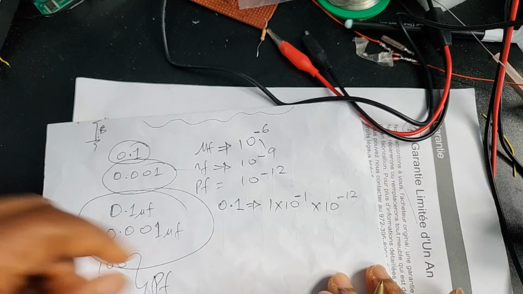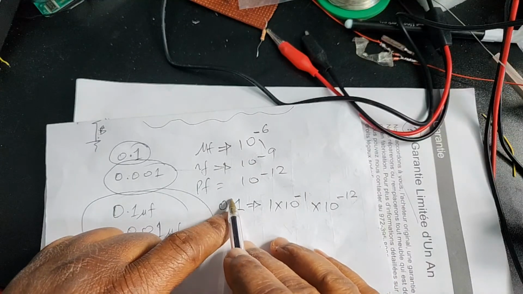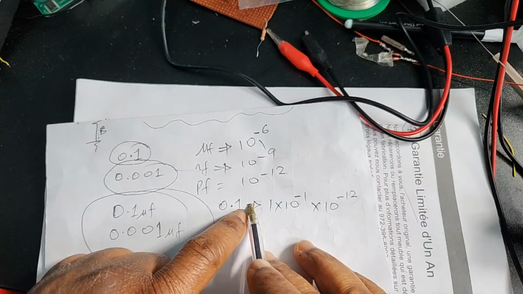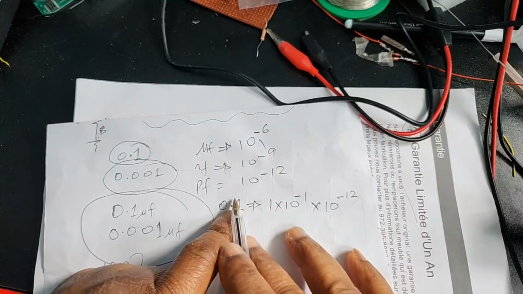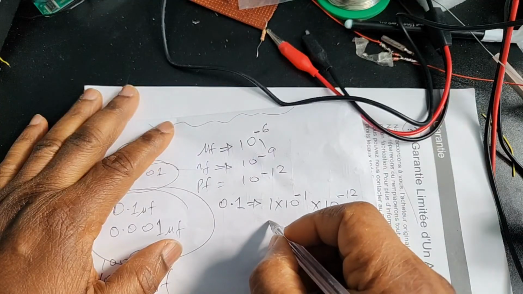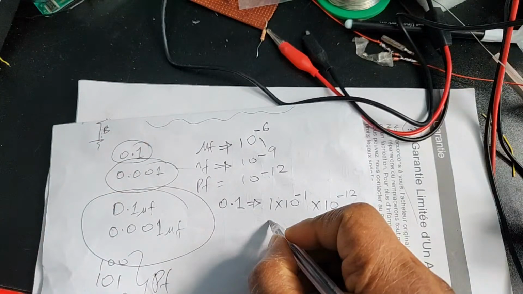Right? But you see, when I move this dot over, I can write it differently. I can write it differently by saying it's the same thing as 1 times 10.